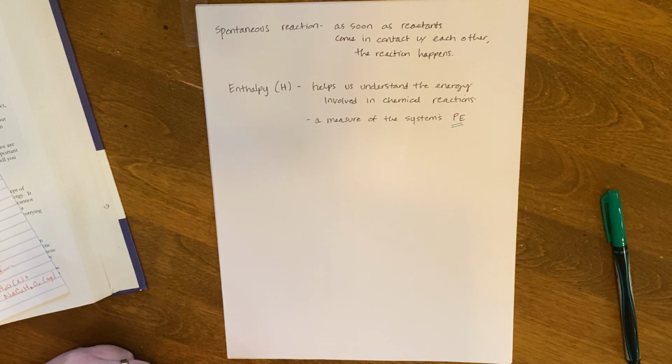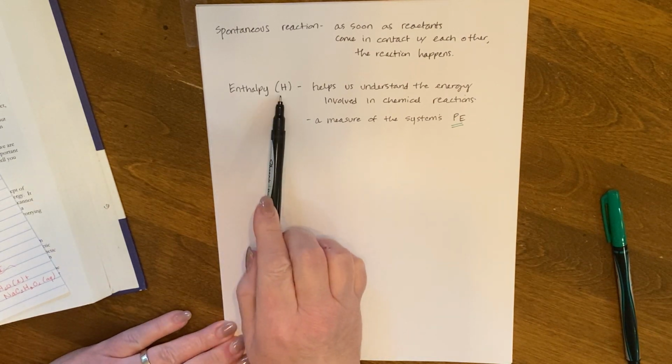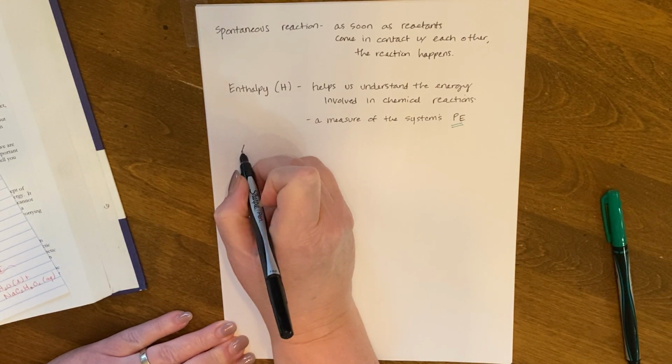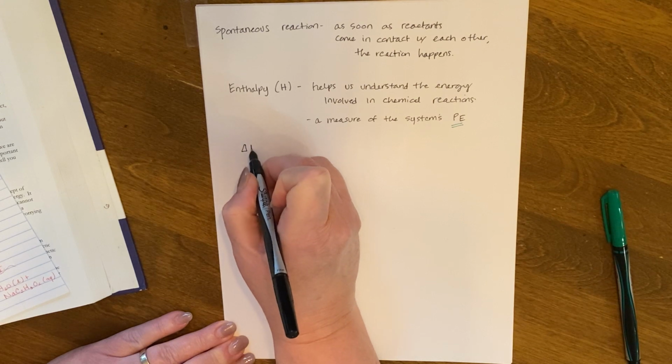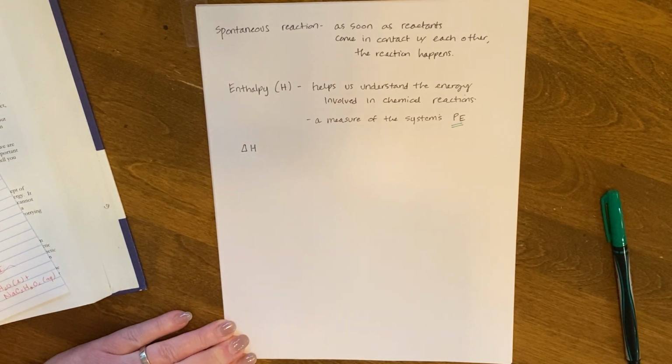Okay, now enthalpy is really difficult to measure directly, but when a chemical or a physical change happens, the change in enthalpy can be measured. So we talk about enthalpy, but actually what we use is the change in enthalpy. This is what we use in our analysis, okay?